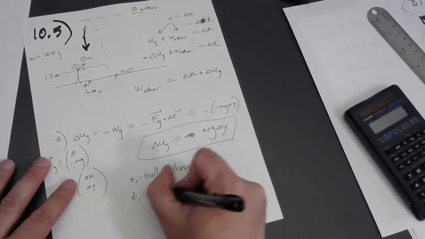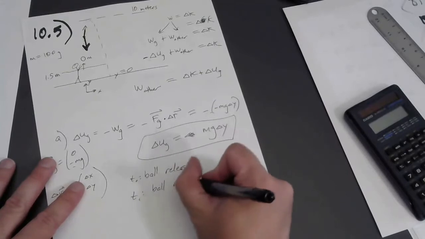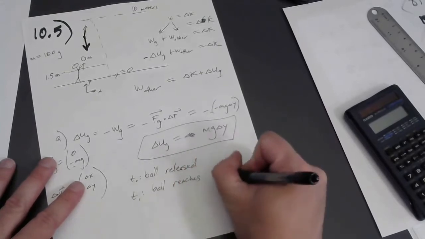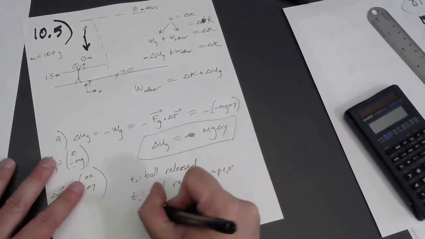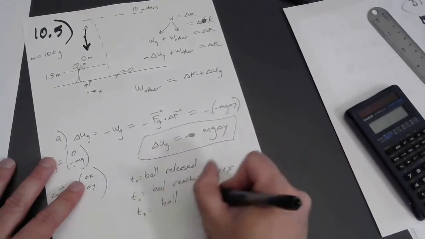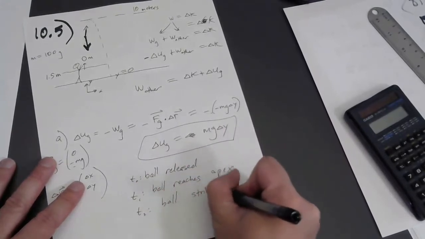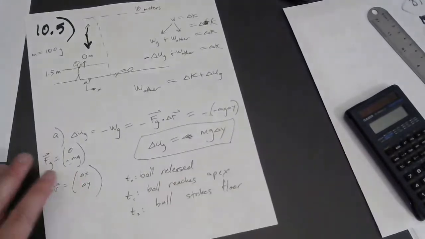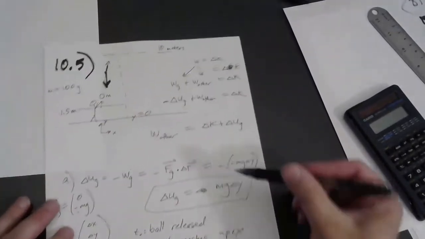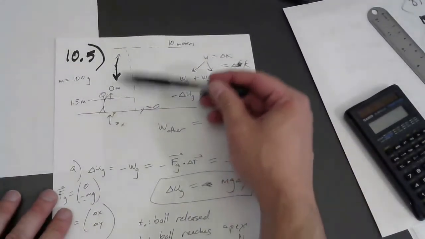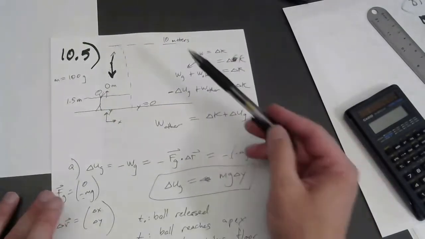T1 is when the ball reaches the top of its trajectory. I'll just say ball reaches apex. And T2 is when the ball strikes the floor, because we know it's going to come back down. And right now we're looking at what happens between times T0 and T1. That's on the way up.